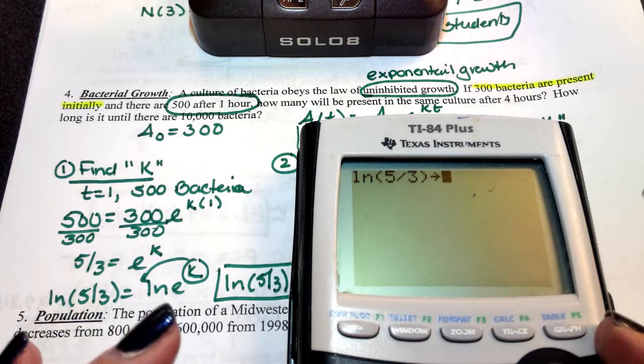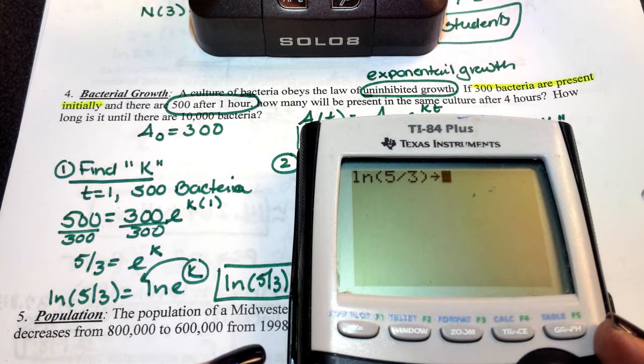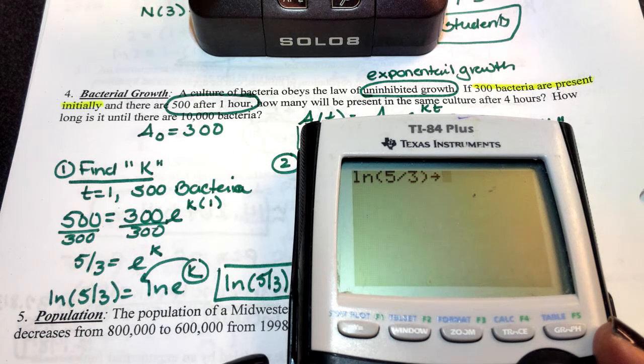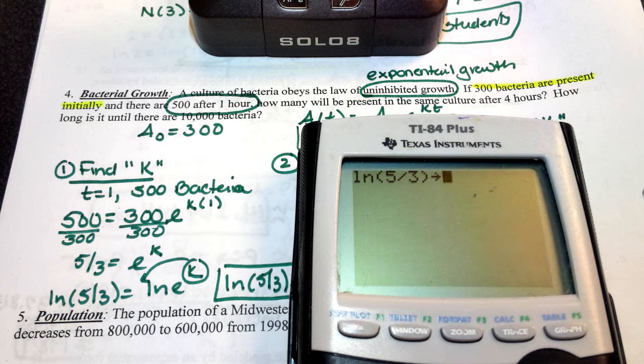You have the whole alphabet on your calculator screen. Some letters are in green, some are in blue. Notice K is in green. Instead of hitting alpha, open parenthesis, and storing it in K, the easiest letter to store it in is X.